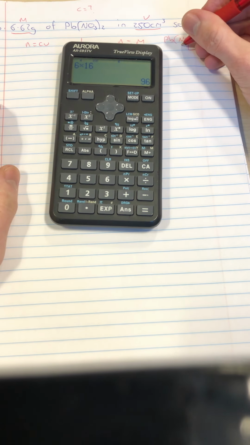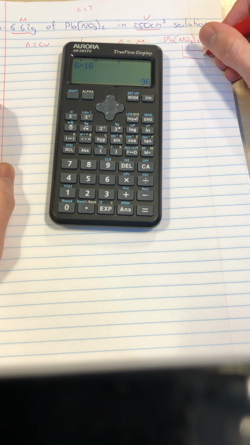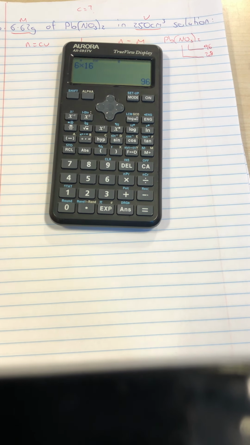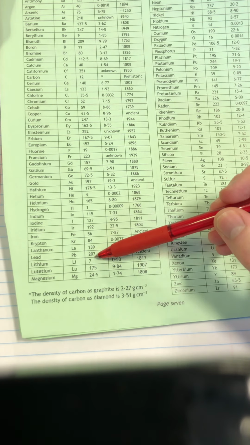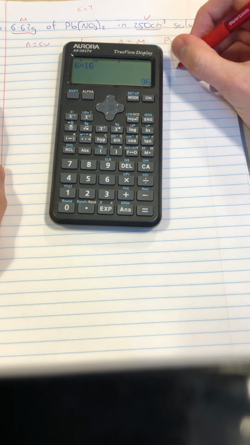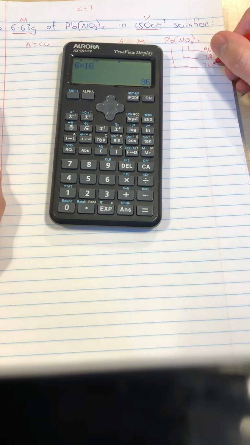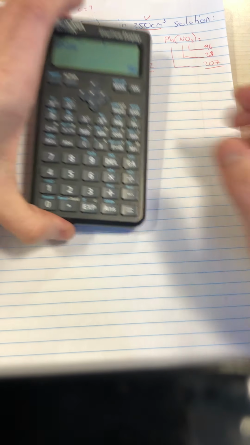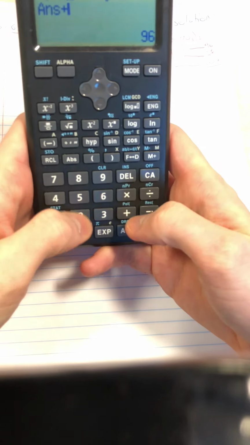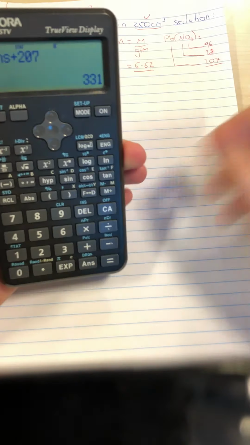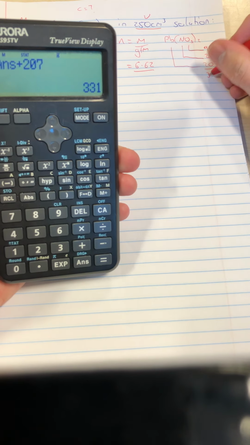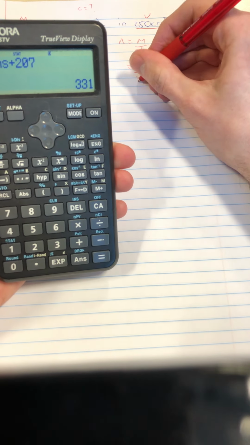So that would be 2 times 14, which is 28, and then Pb, which is lead. Lead Pb is 207. Okay, 207. So if we add this up, 96 add 28 add 207, we have 331.